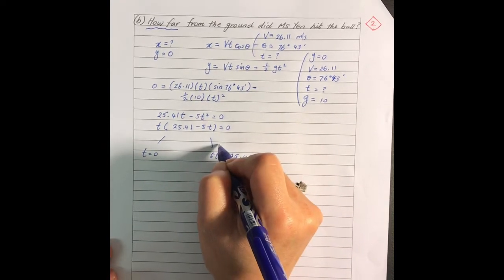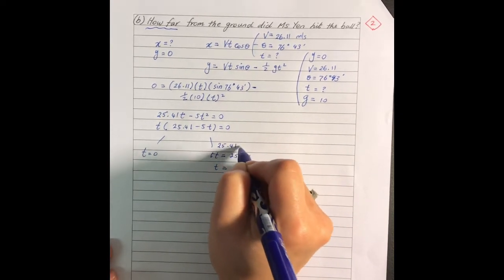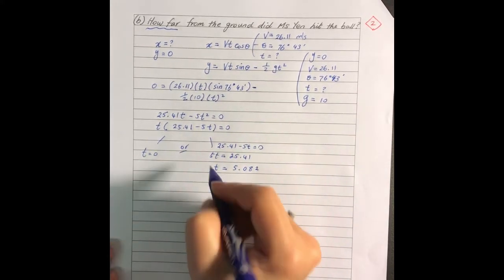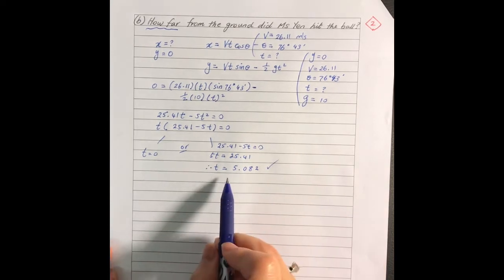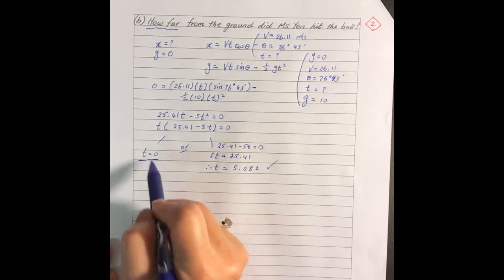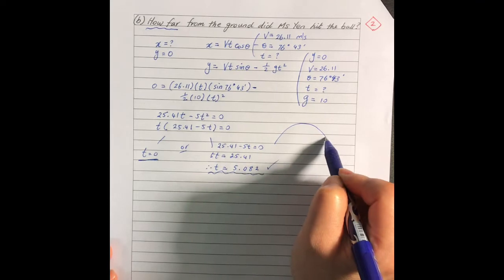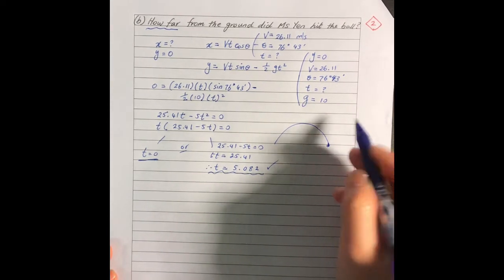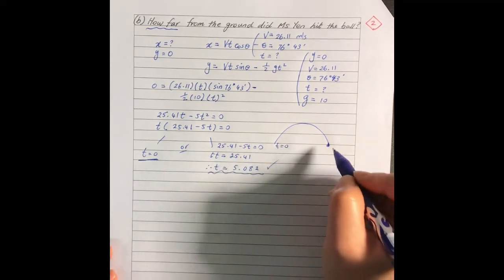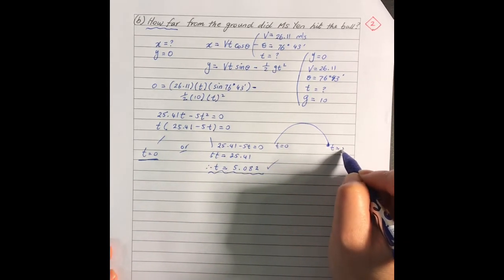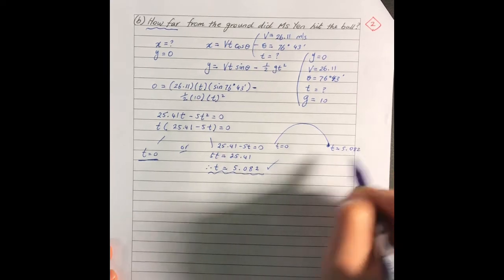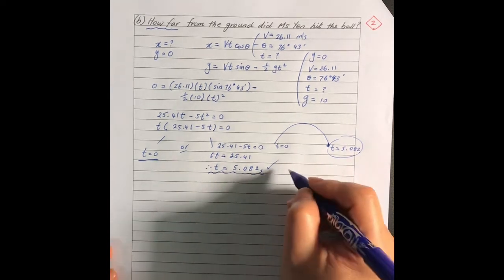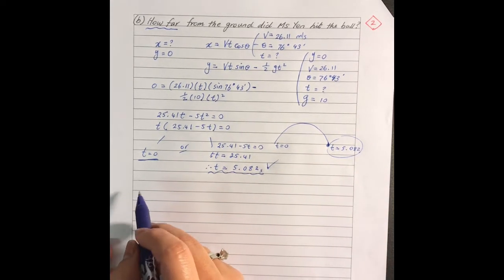I'm just going to write this here: 25.41 minus 5t is either that or that. But we know that it's going to be the second one, because the first is the initial, so we don't need that. When the projection, the ball hit the ground, so here at the beginning t was 0. When it hit the ground, it's 5.082 seconds. Now we got the time, so that will be 1 mark most likely.